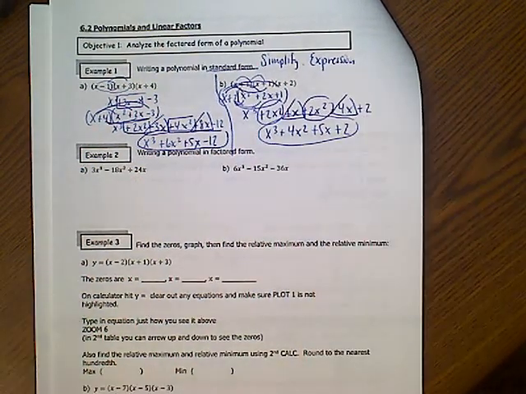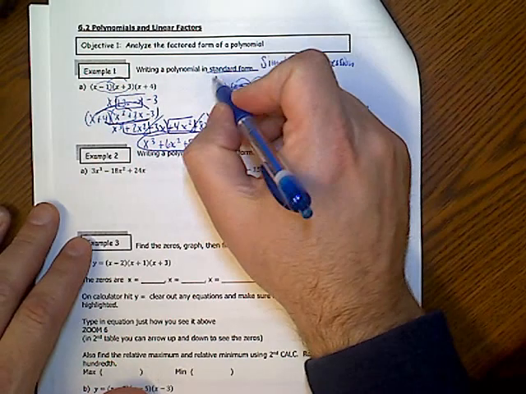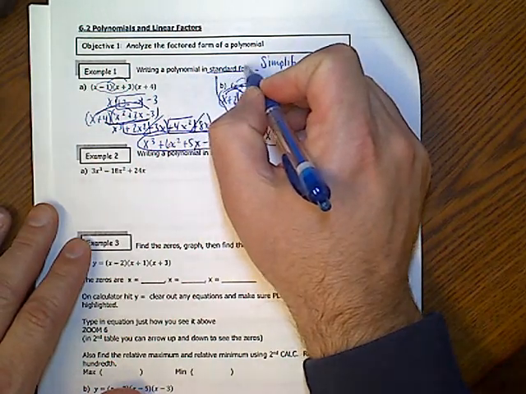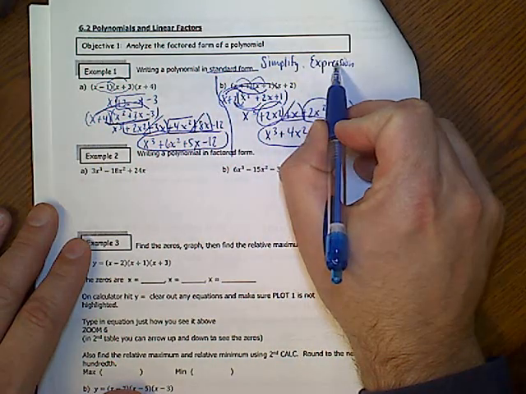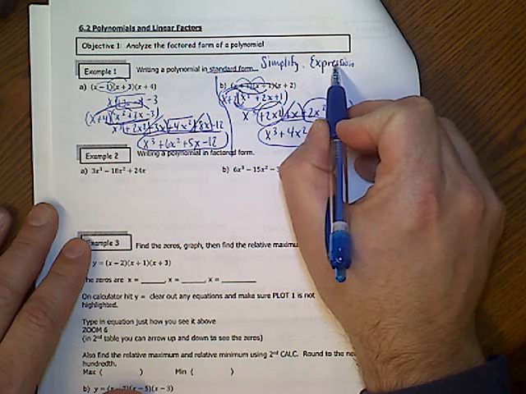I get a cubic 4-term polynomial. All right, so all look familiar? So this is called writing a polynomial in standard form. We're always going to simplify it. We're going to write it out in order from greatest to least in degree.